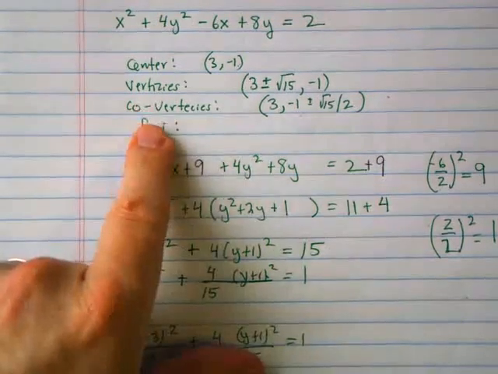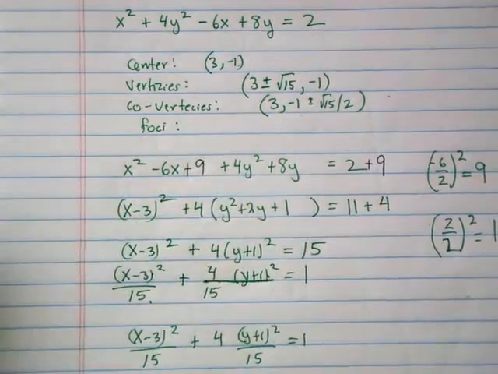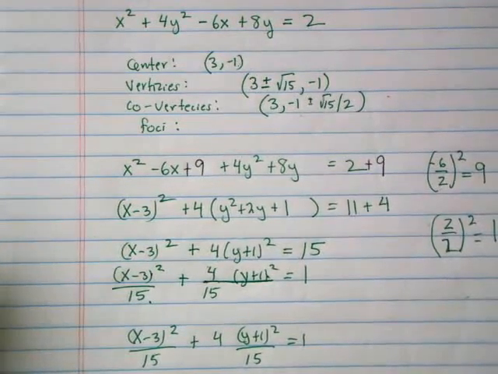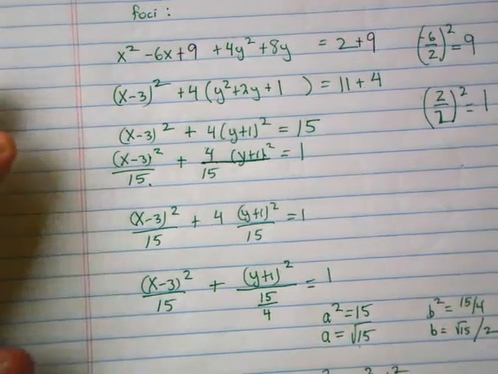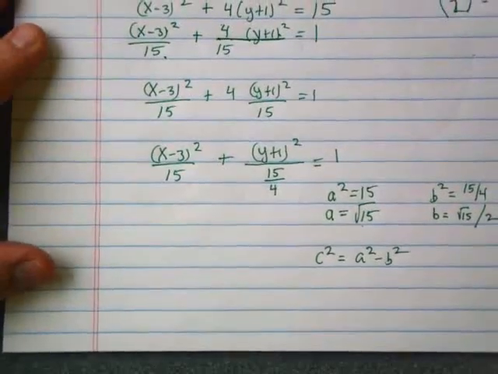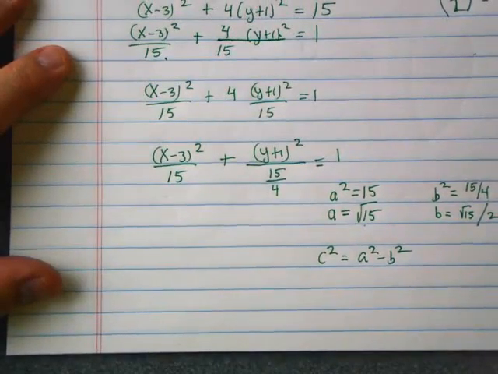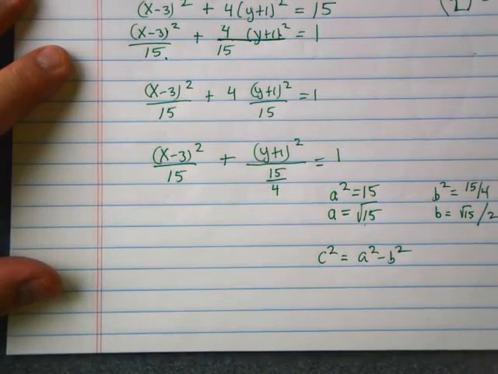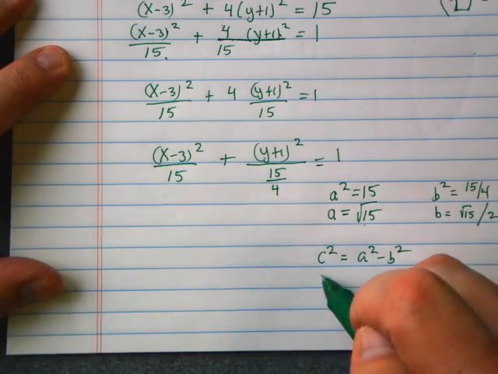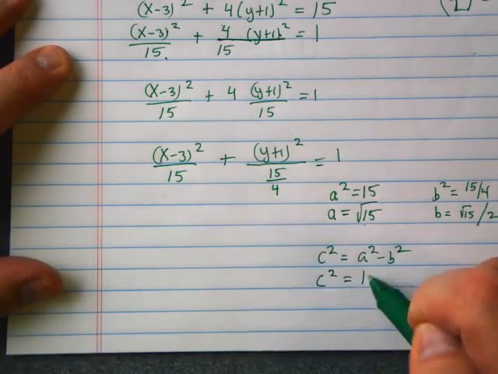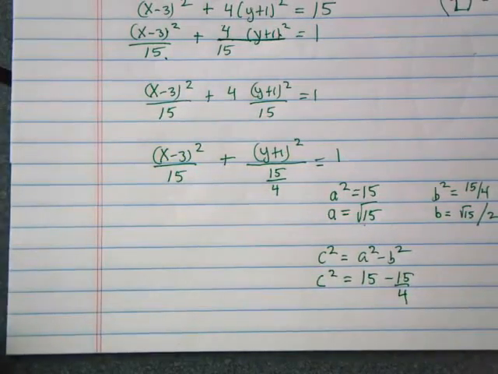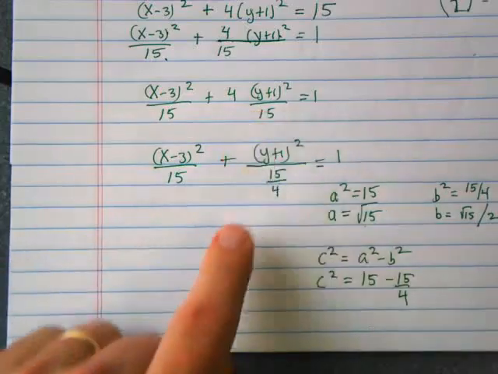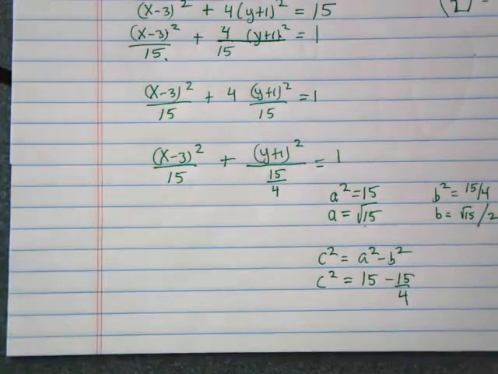All right, finally, to finish this one off, I need to find the foci. To find the foci, I need to know what? C. So I know that c squared is a squared minus b squared. It's always a minus b. Yep, always a squared minus b squared. Always, always, always. So c squared is 15 minus 15 over 4, because a squared is 15 from our equation, and b squared is 15 over 4.